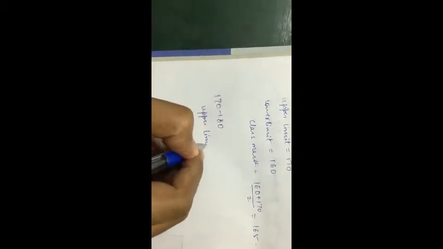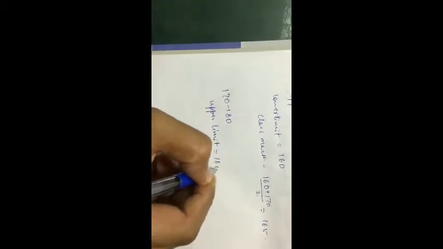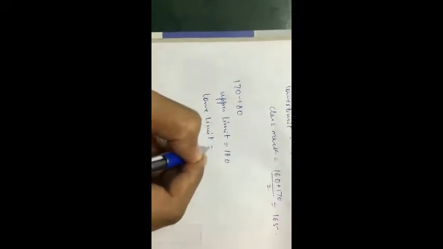Then comes 170 to 180. Here the upper limit is 180, the lower limit is 170. The class mark for this range is 180 plus 170 divided by 2, which is equal to 175.